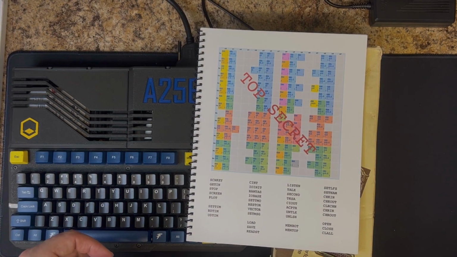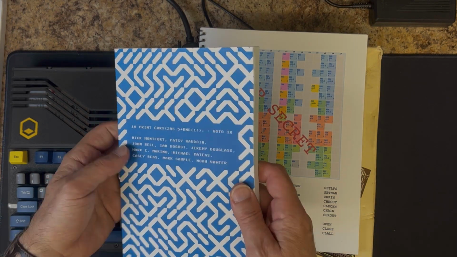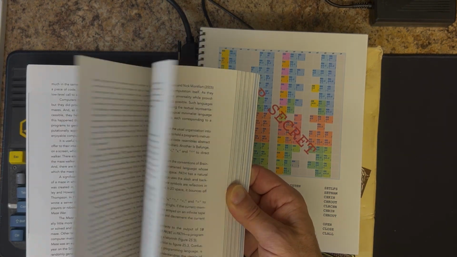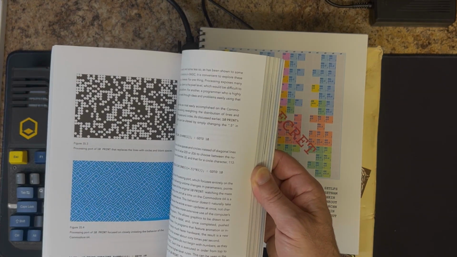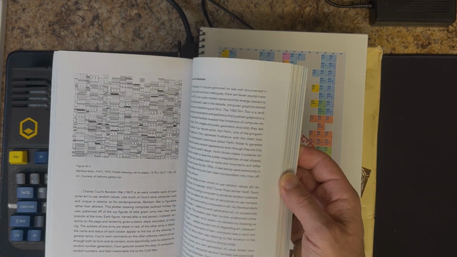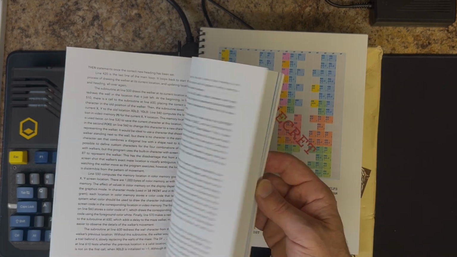Oh, finally, this book here, which some of you have seen or have, it's 10 PRINT. It's a lot about that famous one-liner at this point, a piece of code that first appeared in one of the Commodore manuals. And it talks about mazes and theory and a bunch of other things. It's a pretty good book.